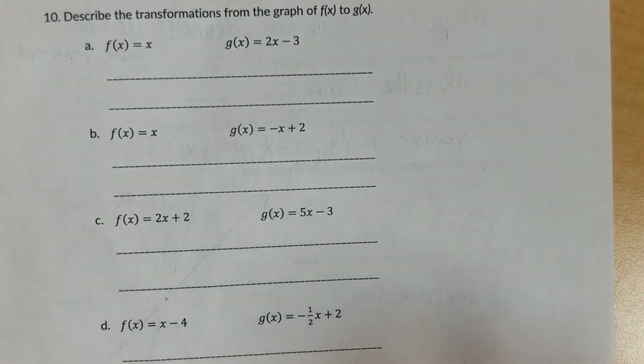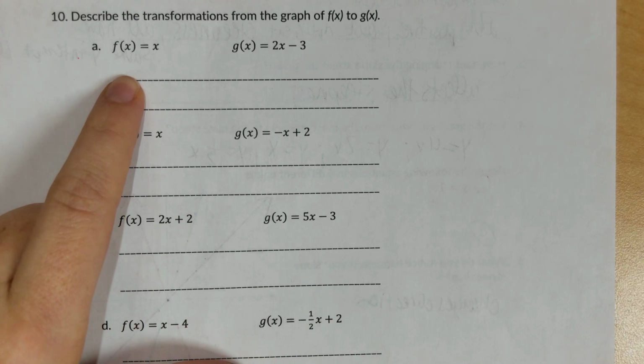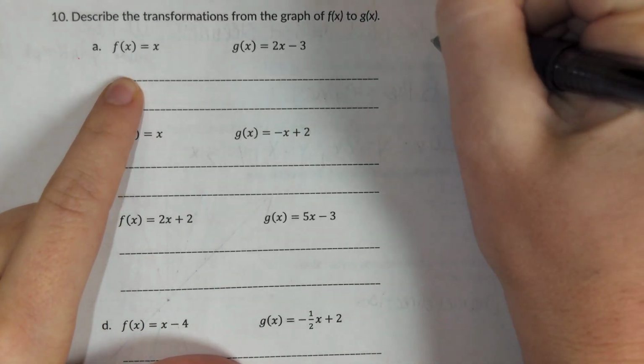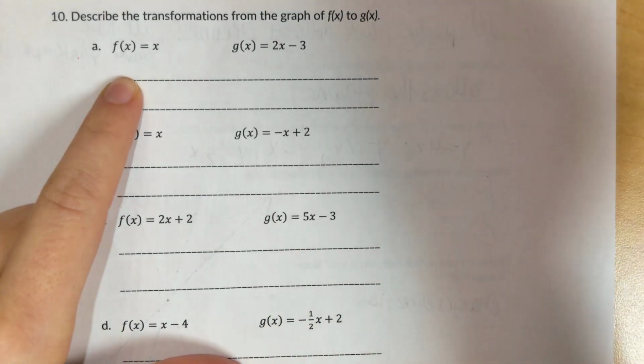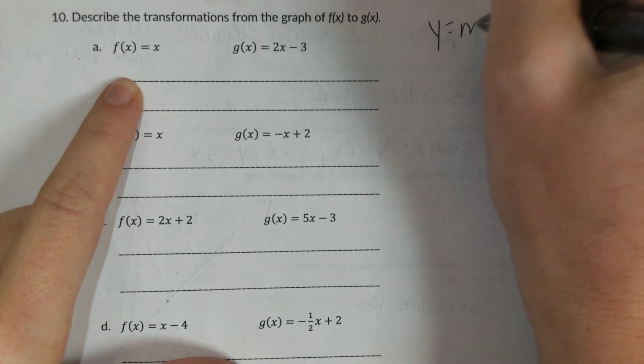Okay, so now that we've had a chance to talk through the one-page notes about transformations, let's go ahead and answer these questions. So let's quick recap. We know that these are all going to be written in slope-intercept form. That's y equals mx plus b.